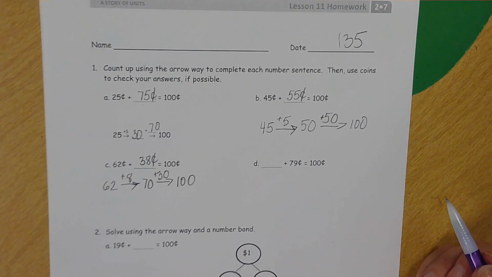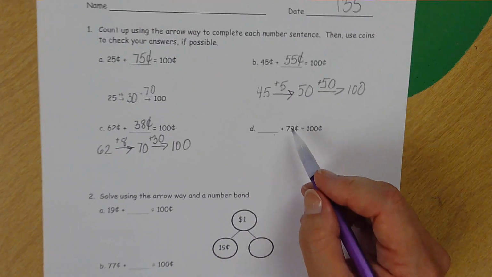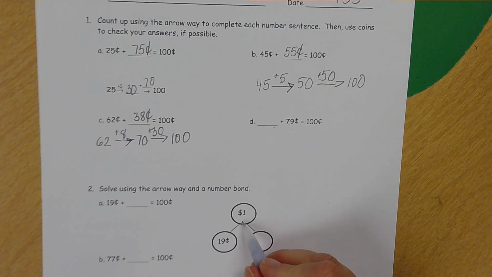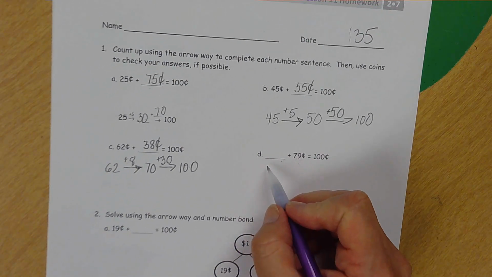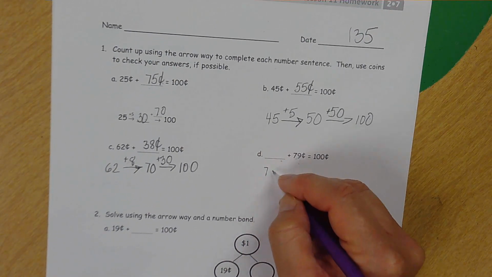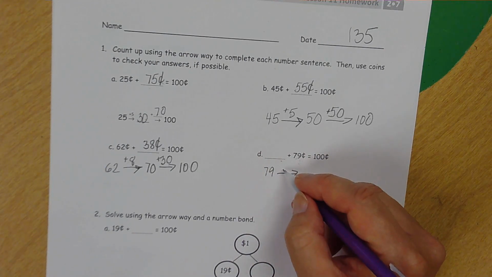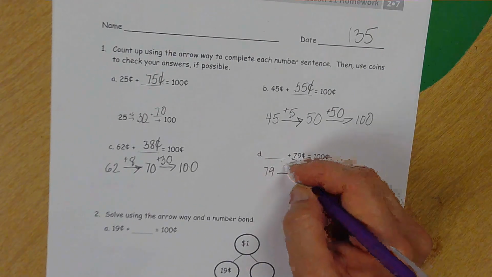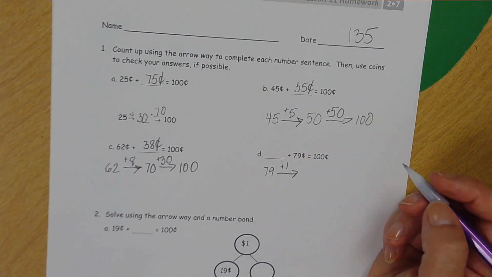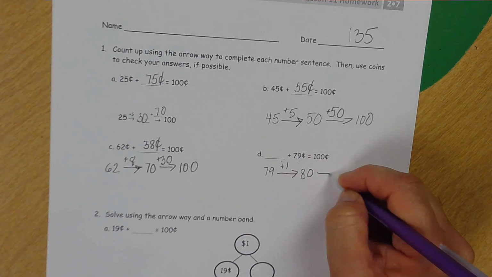This one is backwards. Something plus 79 equals 100. But it doesn't matter. They're both parts. And the 100 or dollar is the whole. So we are going to start with 79. And what would we need to add to 79 to get to the next 10? We're going to just add 1. 79 and 1 is 80.